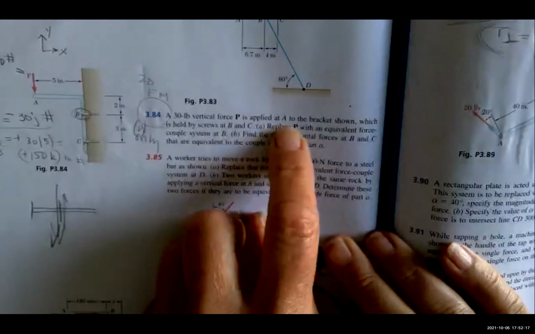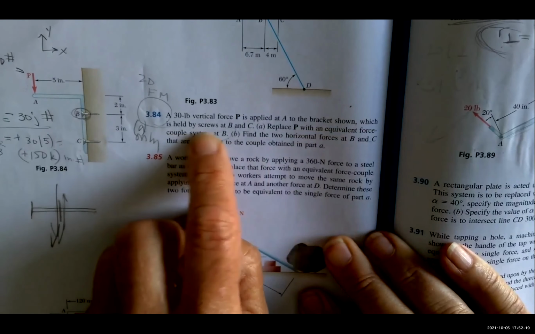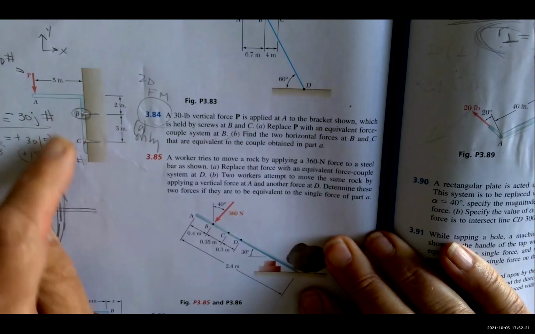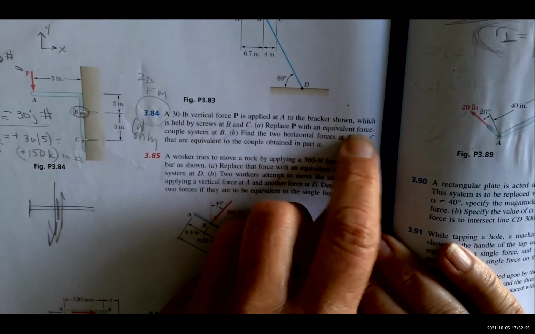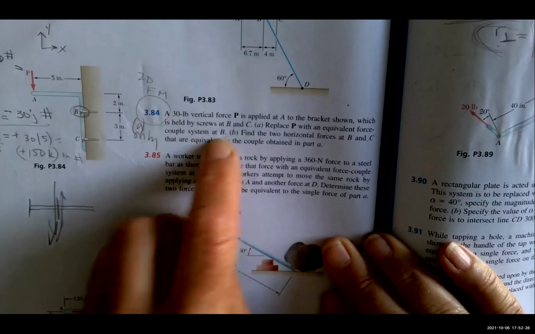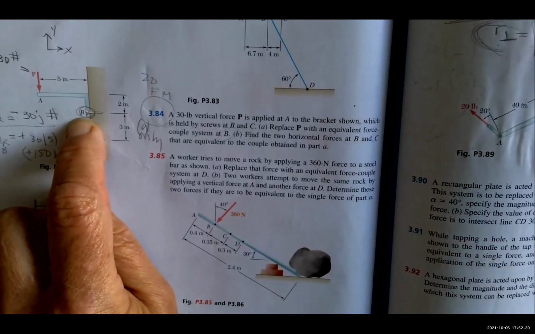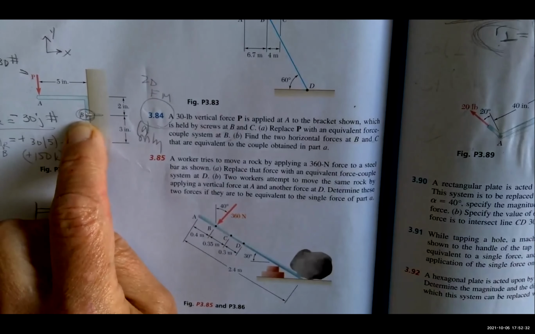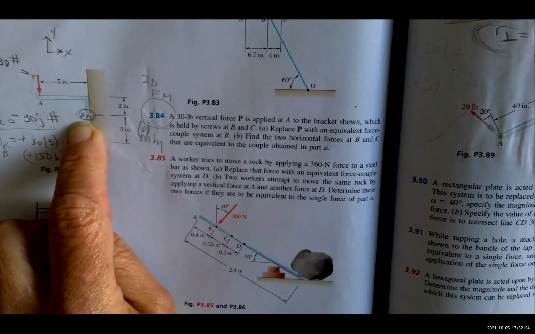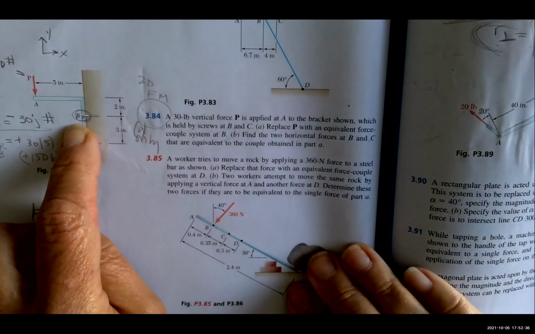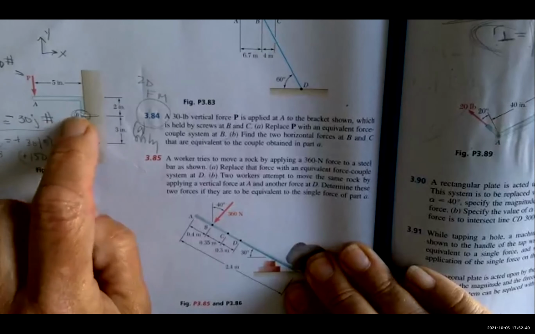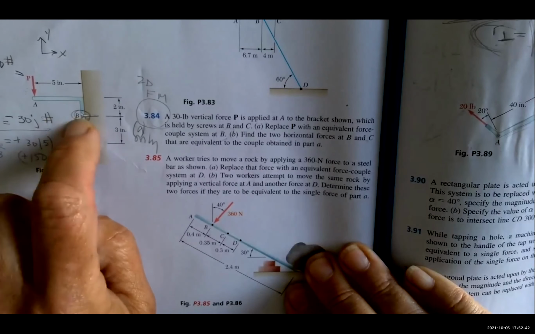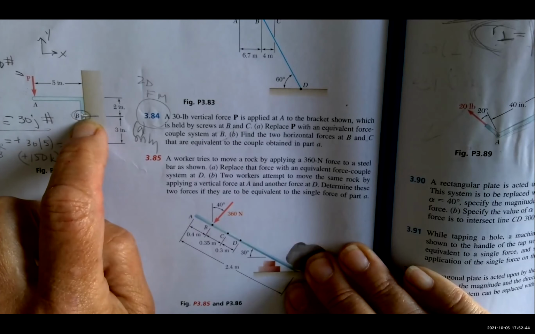A 30-pound vertical force P, so that's that guy right there, is applied at A to a bracket shown, which is held by a screw at B and C. Replace P with an equivalent force couple system at point B. So Lukey, is this a force moment problem or a force location problem? Force moment. Force moment, and they want you to find the equivalent force moment at B.